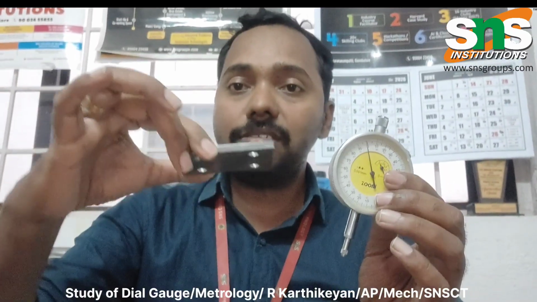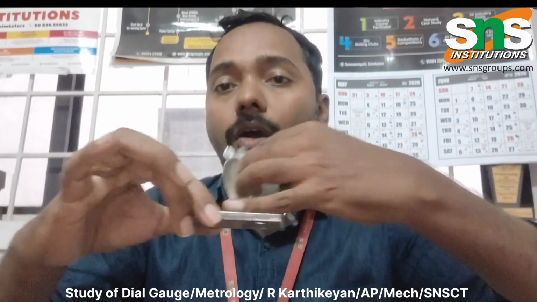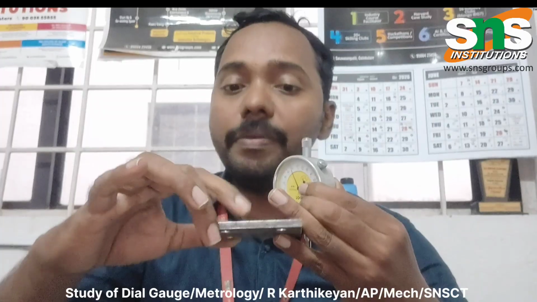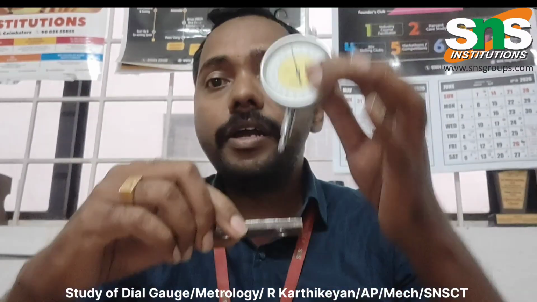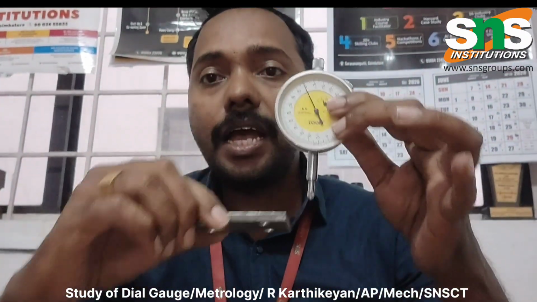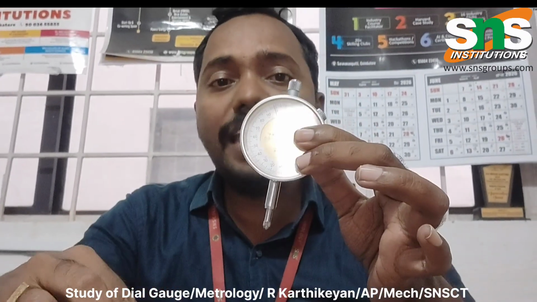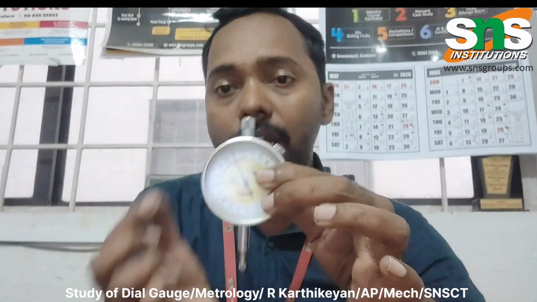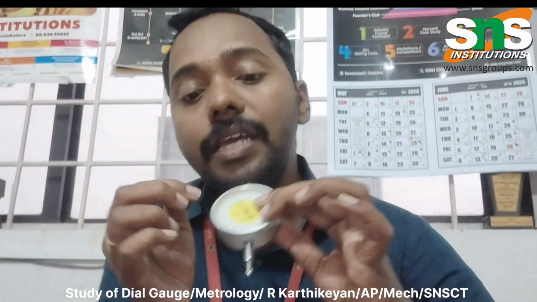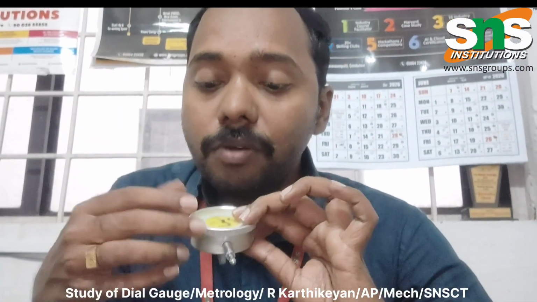For example, I select one workpiece. So this is the top surface. The top surface will have a lot of dirt and also a lot of pits and tabs. So you can easily measure it with the dial gauge. In this dial gauge, the plunger is very important. This is a very important part. That plunger is directly connected with the dial indicator. The dial indicator easily moves in the clockwise or anti-clockwise direction.